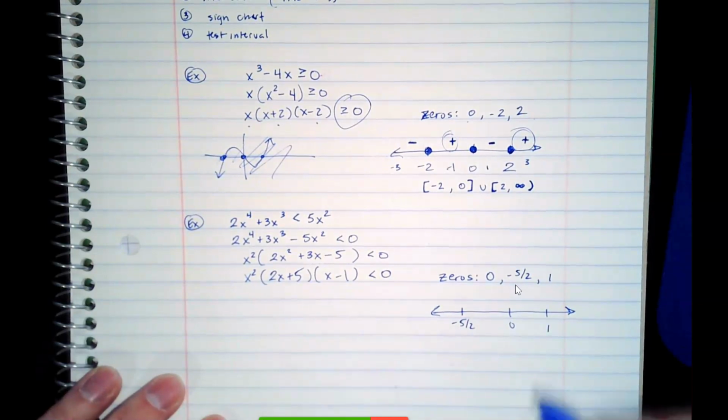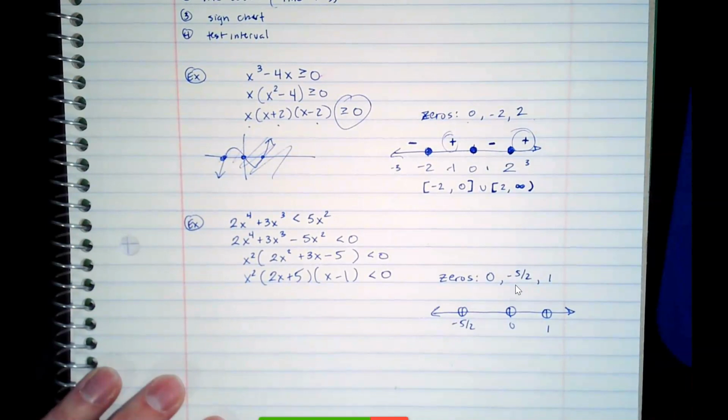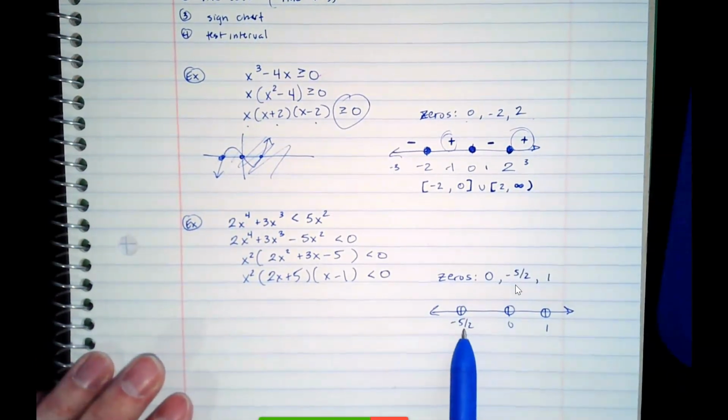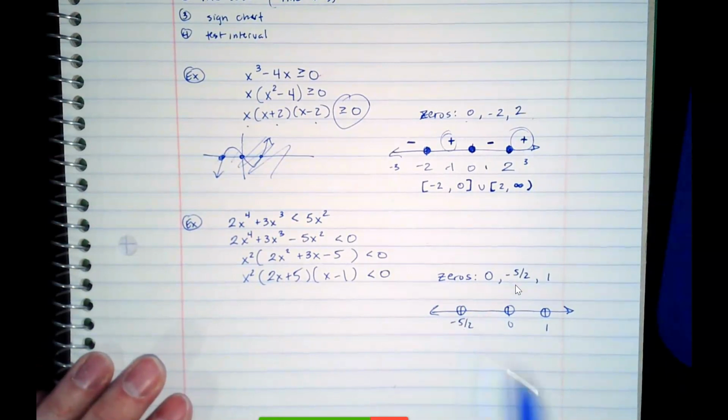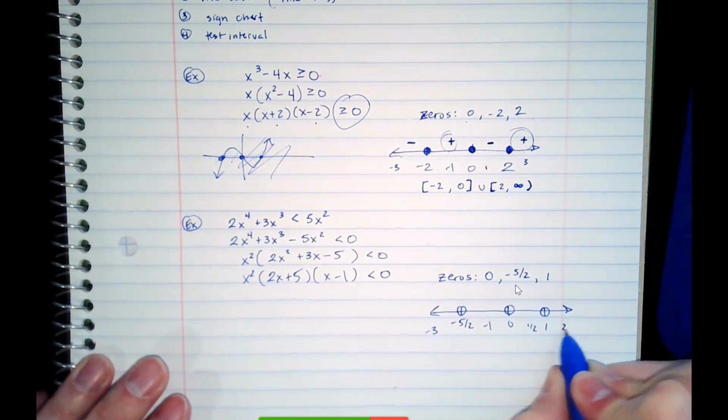Since we're not allowed to equal 0, we're not allowed to include endpoints. So I'm going to put some open circles. That's going to use some parentheses. Then we're going to test our intervals. What is that? That's negative 2.5. So I'll do negative 3. I will do negative 1. I will do a half. And I will do 2.